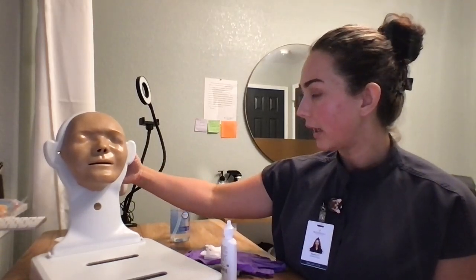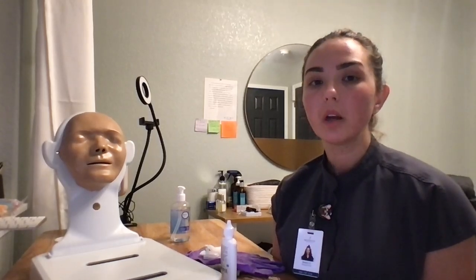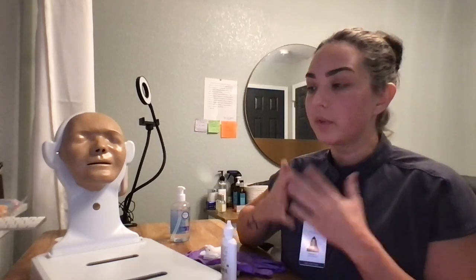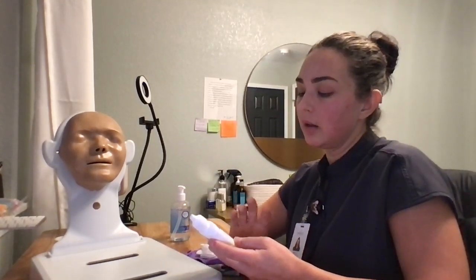So, when administering the ophthalmic medication, we want to first start by verifying the provider's orders. And second, we want to verify the 6 rights of administration. So that's going to be right patient, right drug, right route, right time, right dose, and then documentation. Okay, so we've done that. Now we want to go ahead and verify the medication in the EHR. So we'll go ahead and do that next.